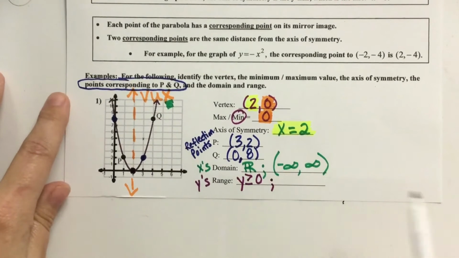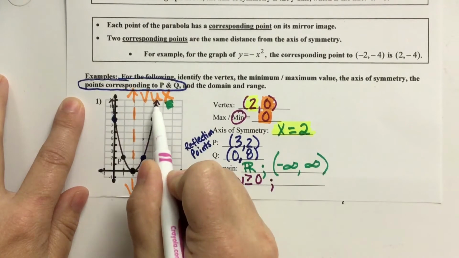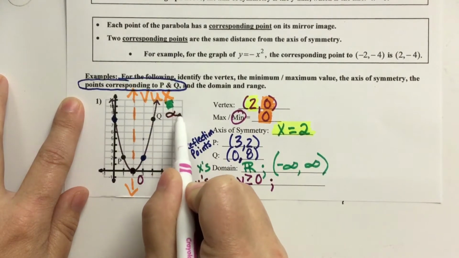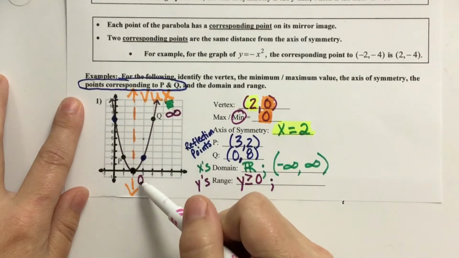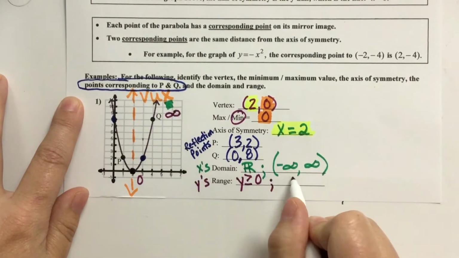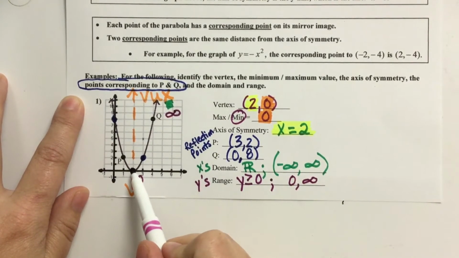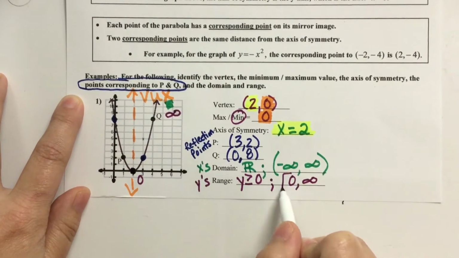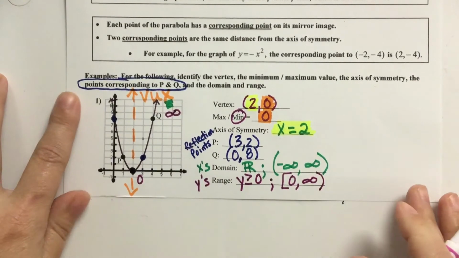Okay, for interval notation, the lowest y you have is at 0, but when you go up, up, up, up, up, and get bigger, bigger, bigger, you're headed to positive infinity. So I always want smaller number, bigger number, so 0 is smaller than infinity, so it's going to be 0, infinity. This is a point, so it's a closed circle, so it gets a bracket, but you can never equal infinity, so infinity is always a parenthesis.